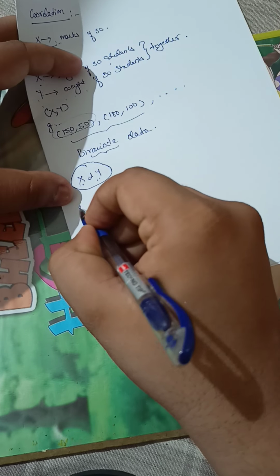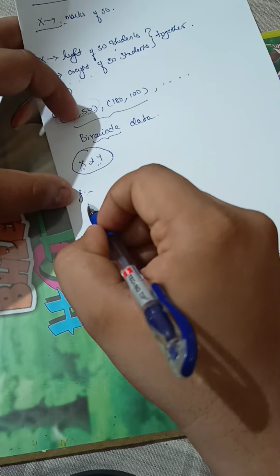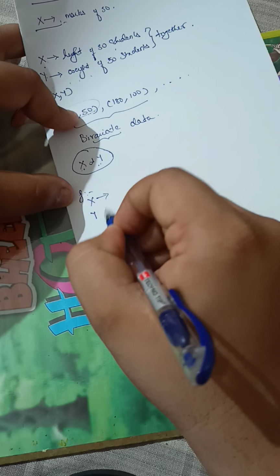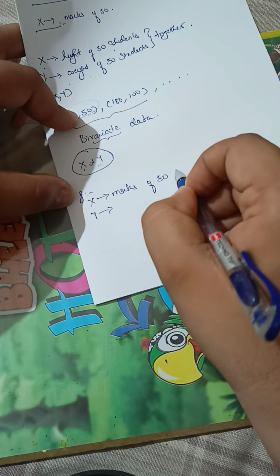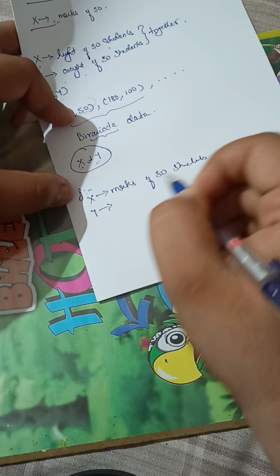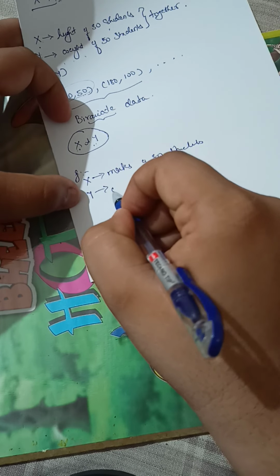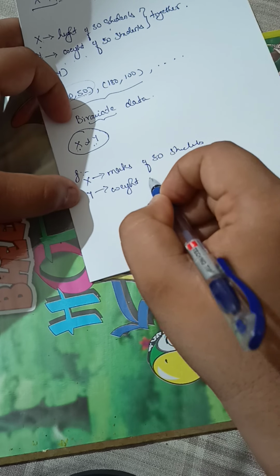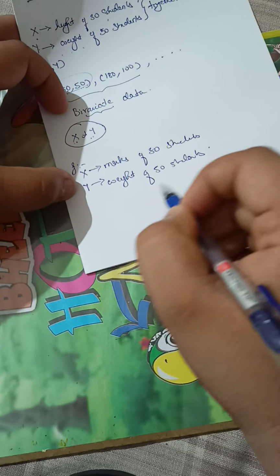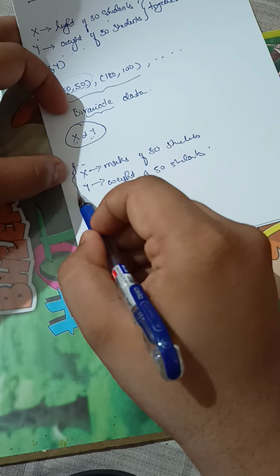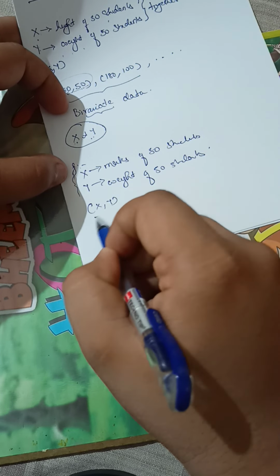For example, if I take x as the marks of 50 students and y as the weight of 50 students, it is very evident that these random variables do not have any relationship at all.